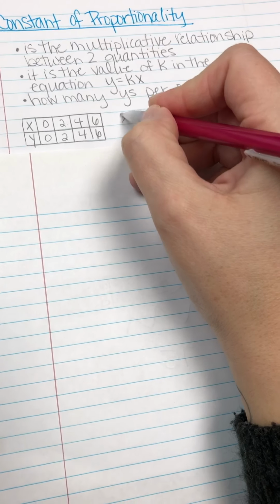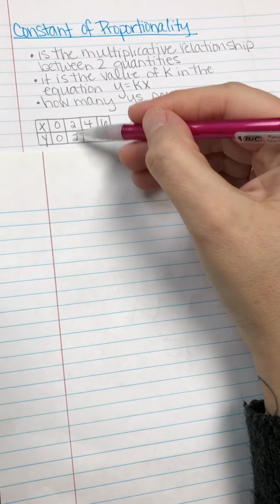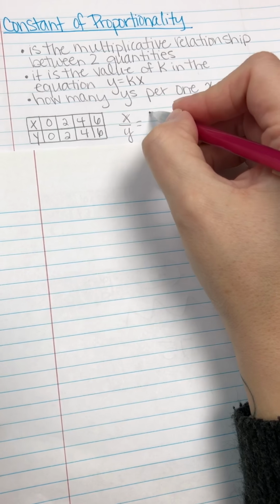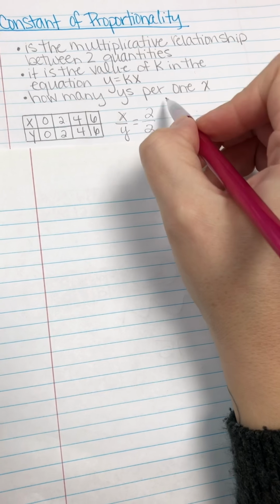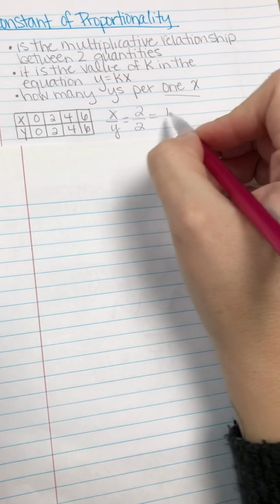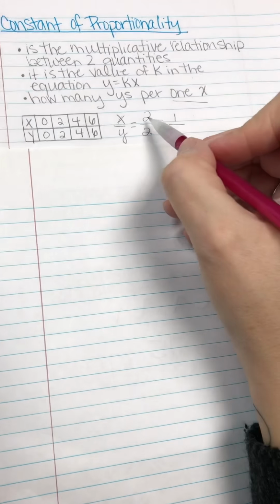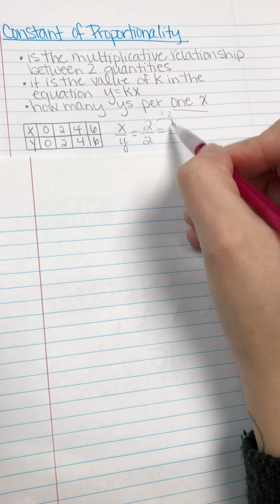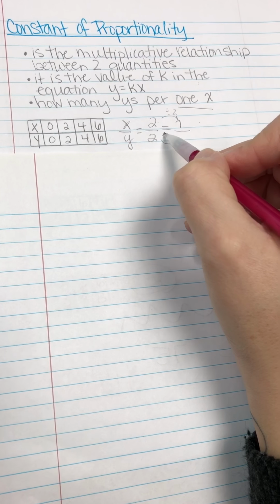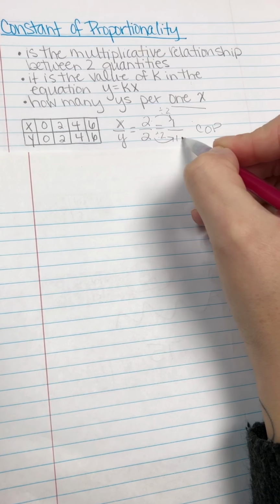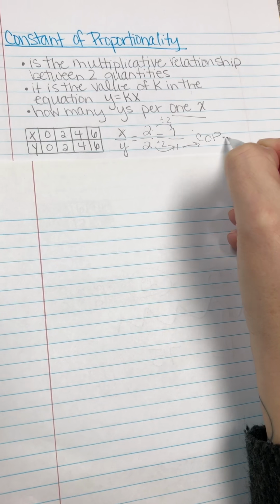So the first thing you're going to do is write x over y, and I generally pick the first real part in the table instead of using bigger numbers. So I have 2 over 2. Now I want to know how many y's per one x. Okay, so I need to get a 1 on the top for the x. So then you're going to say to yourself, how do I get from 2 to 1? Well, you divide by 2. So you do the same thing to the bottom. Divide by 2, and you get 1. So the constant of proportionality is that denominator, which is 1.